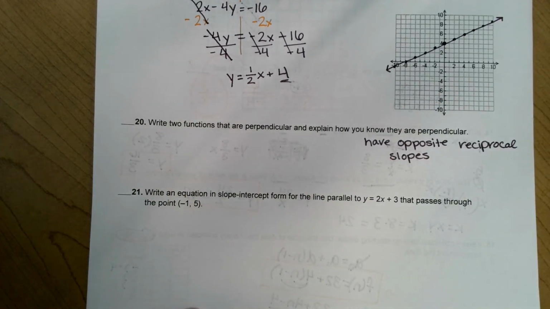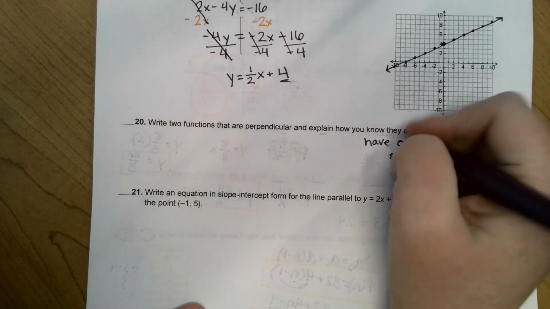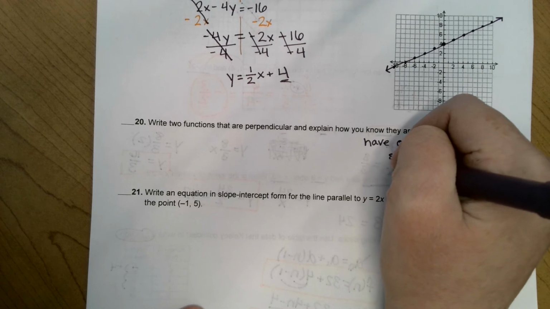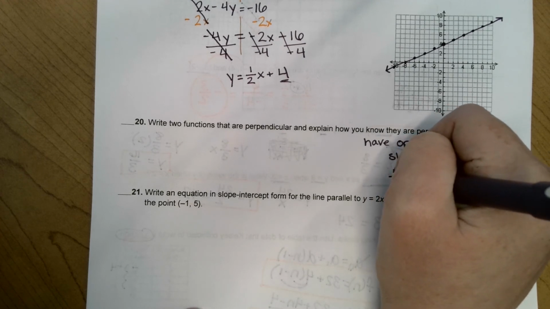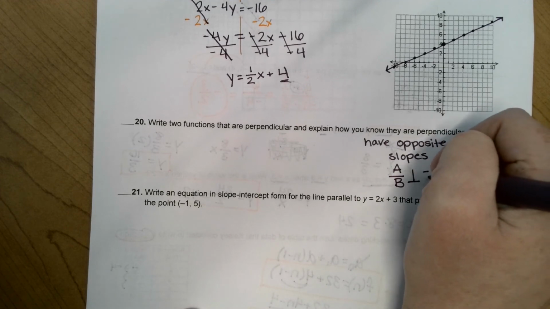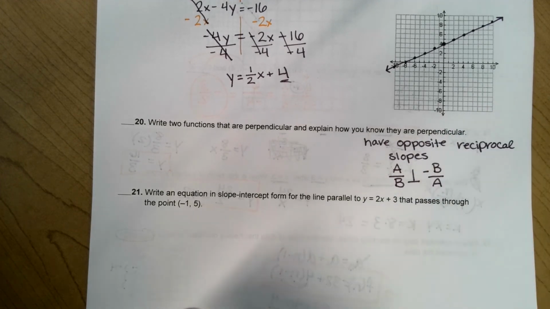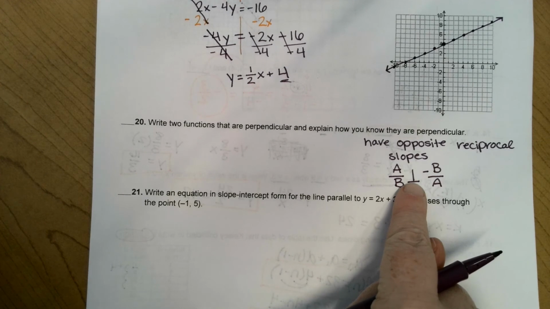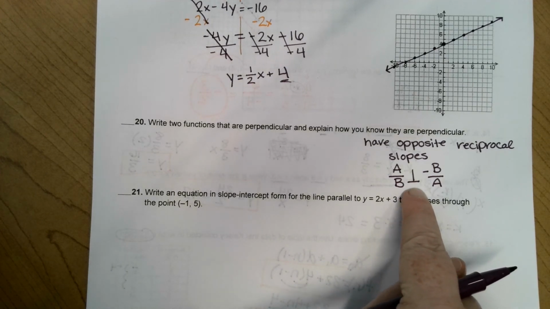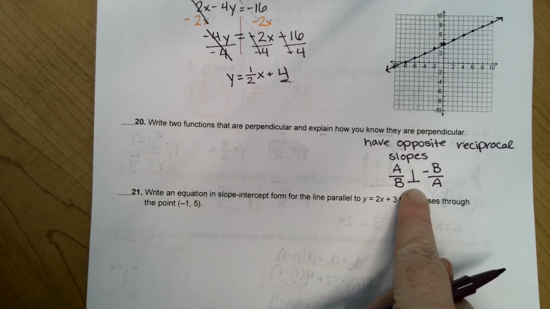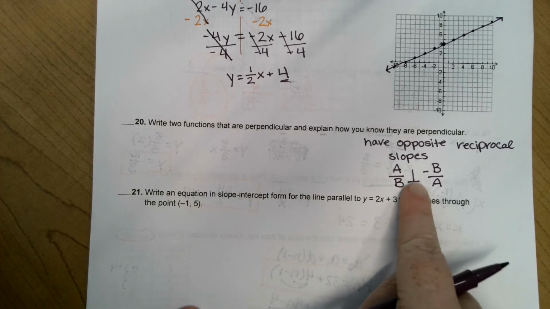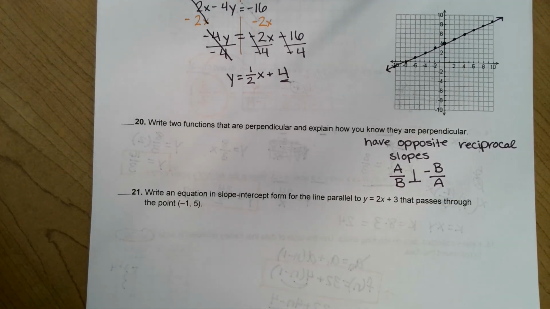So they will have opposite reciprocal slopes. So if you have a slope of a over b, that will be perpendicular to a slope of negative b over a. My kiddos, I'll talk to you about this. Anybody else that's watching that has never seen this symbol, that is the geometric symbol for perpendicular. So you can use this symbol instead of writing out the word perpendicular over and over again. All right, so that's the symbol for perpendicular.